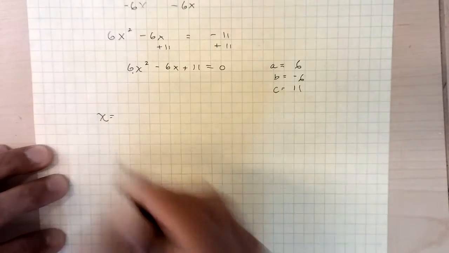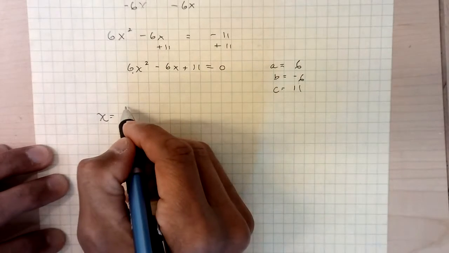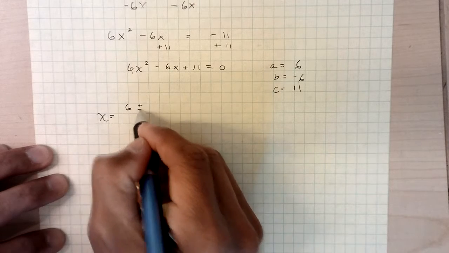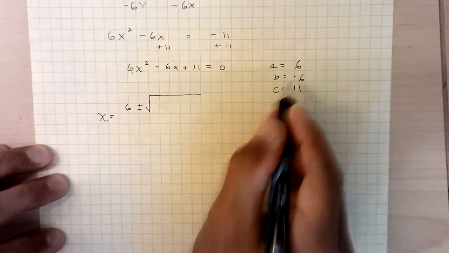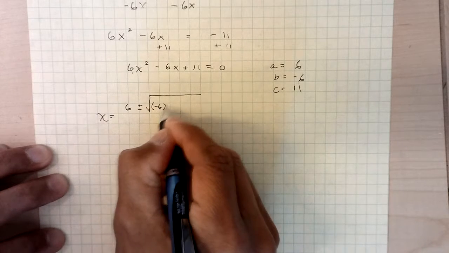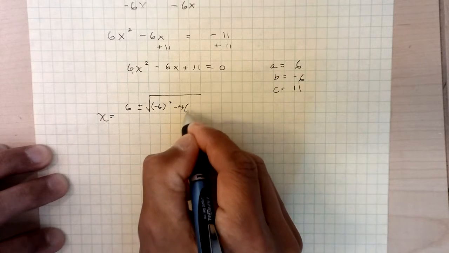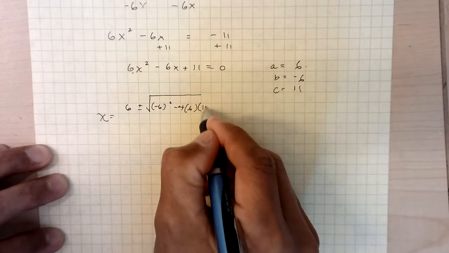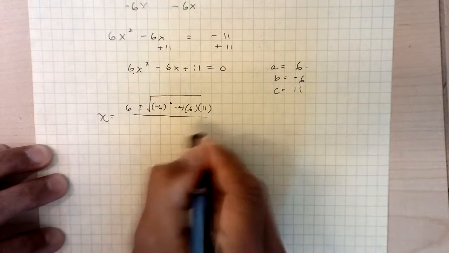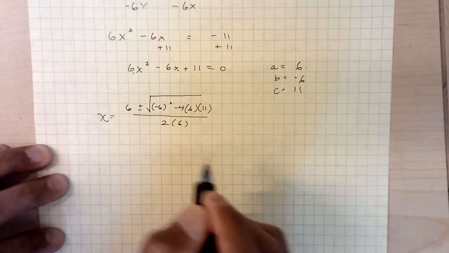x is equal to the opposite of b. Since b is negative 6 here, then in the formula it'd be positive 6 plus or minus the square root of b squared. That's negative 6 squared minus 4 times a, which is 6. I'm just using the numbers that I listed right here, times c, which is 11. All of that's over 2 times a, which is 6.